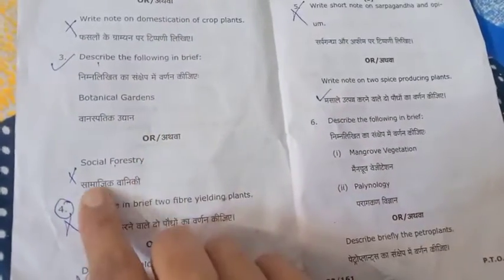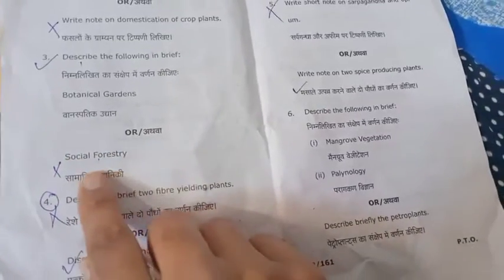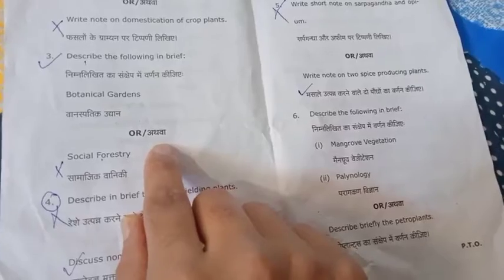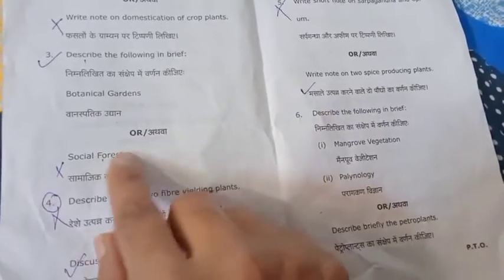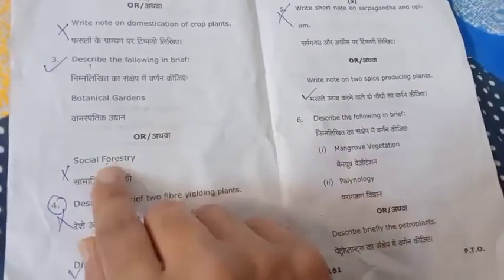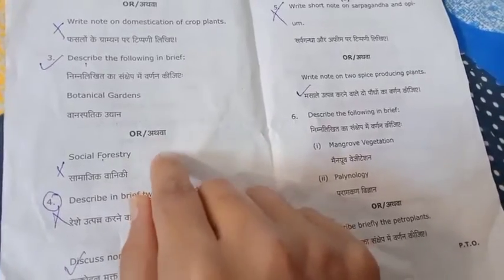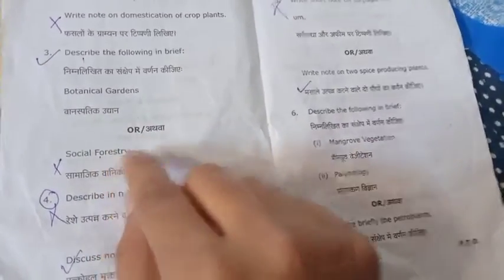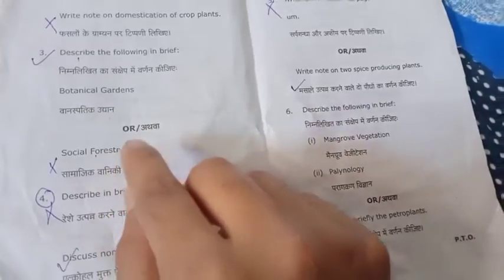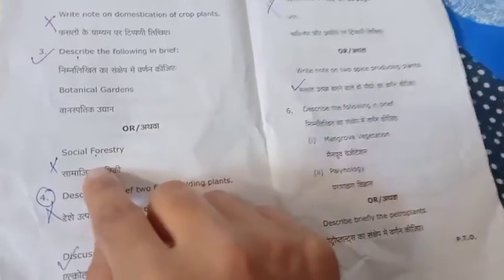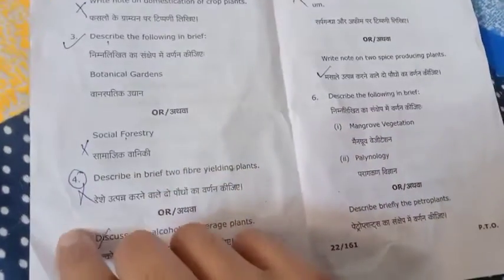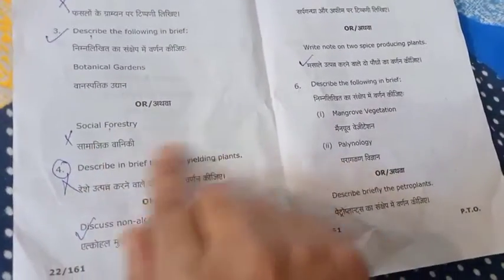Or social forestry: forest culture and afforestation methods. Villagers and primitive humans use the forest for fuel, vegetables, fruits and medicine. Social forestry is most important for diversity conservation and for the formation of trees and plants.